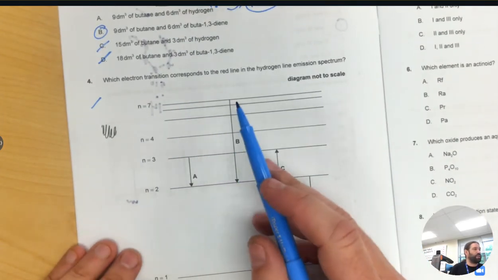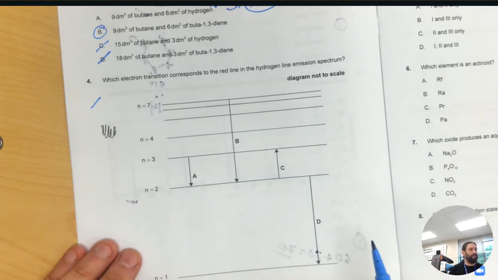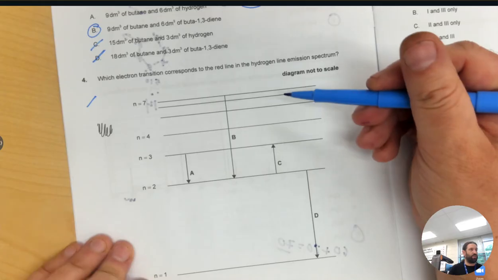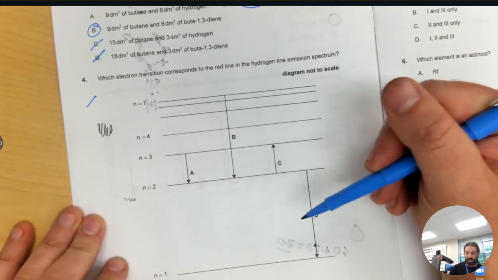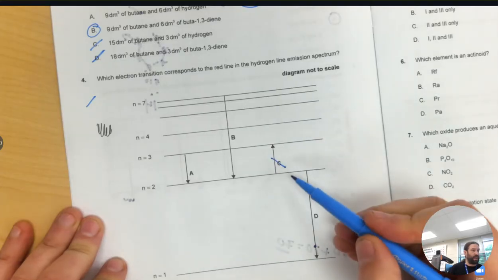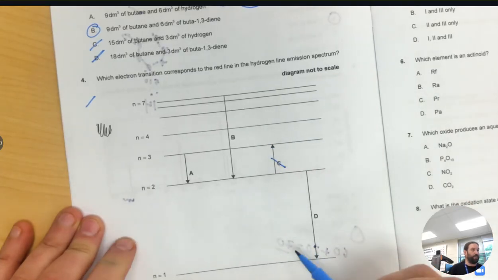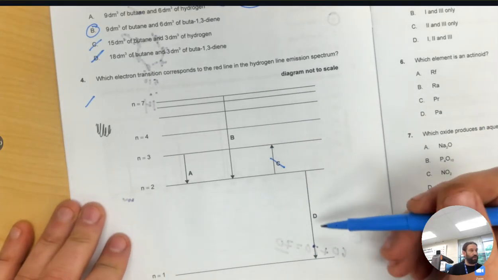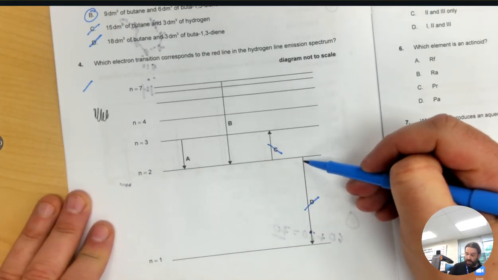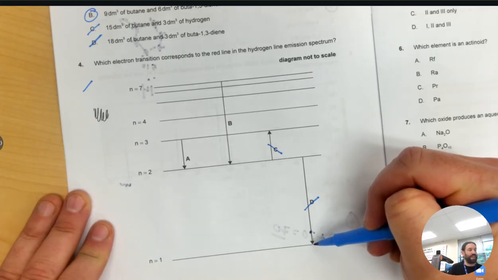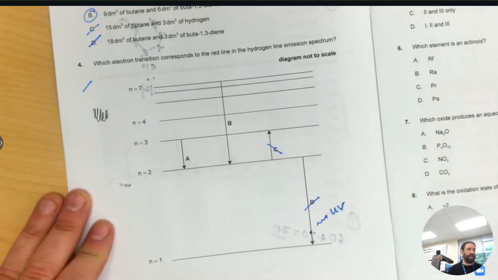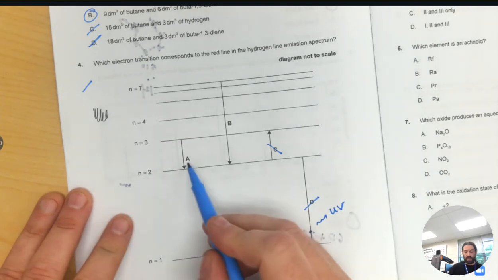Which electron transition corresponds to the red line? So one thing you have to remember, the colored lines are produced when electrons go from higher energy levels down to lower. So automatically choice C can be eliminated because the arrow is showing the electron going up. Now for D, we can also eliminate that because if the electron travels down and lands at n equals 1, then the radiation released will be in the ultraviolet range of the spectrum. So it's either A or B.